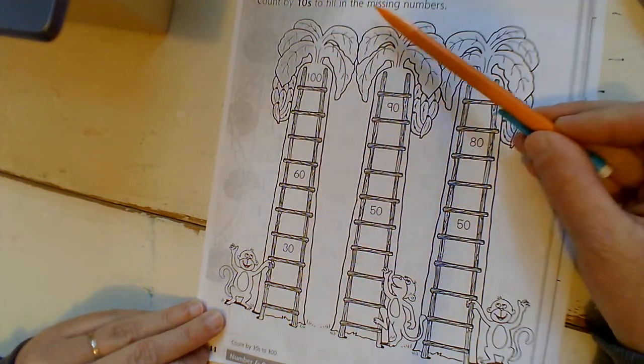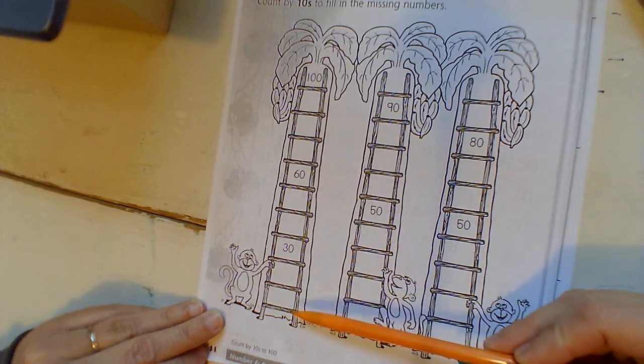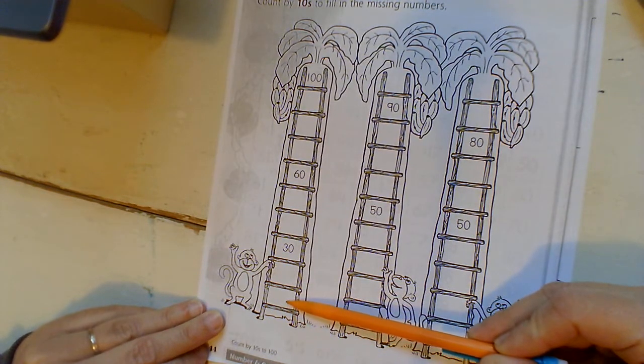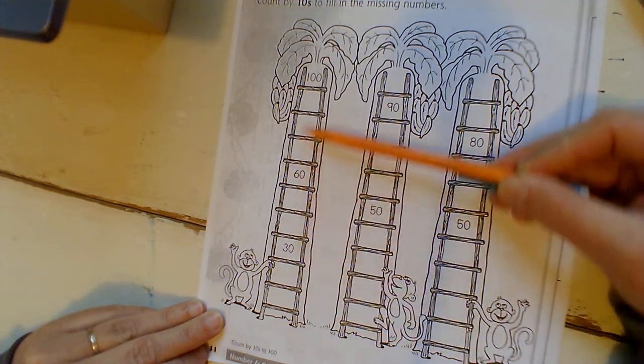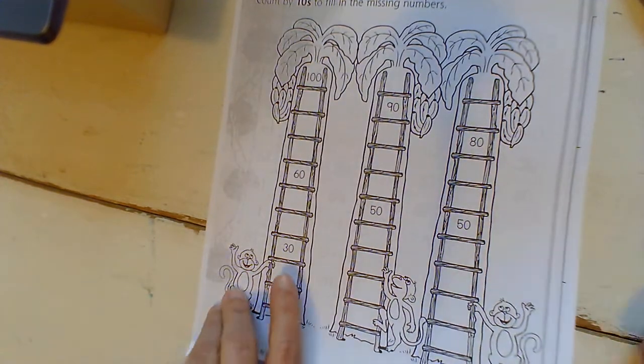It says, help the monkeys get to the bananas. Count by tens to fill in the missing numbers. So you start down here with 10. You'll work your way up to 100. Okay, so you're going to do that in each of them.